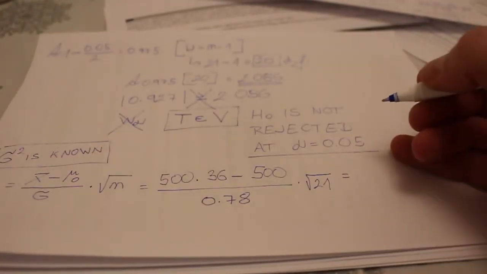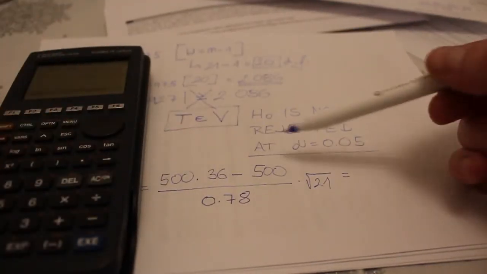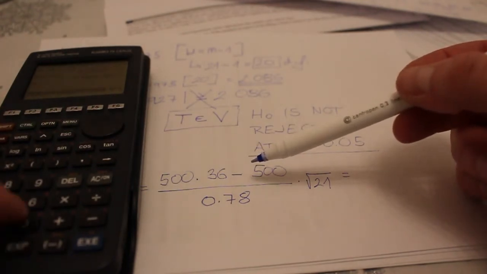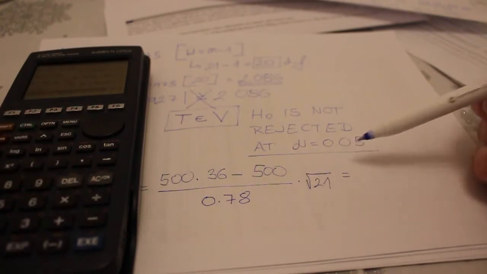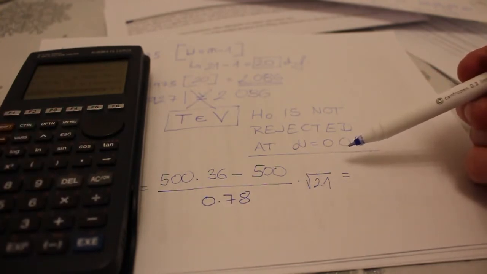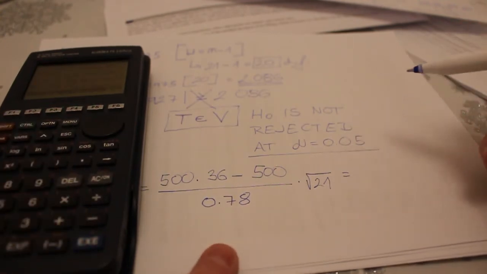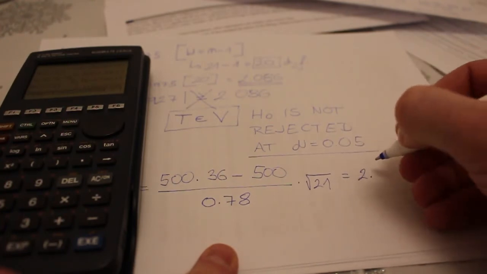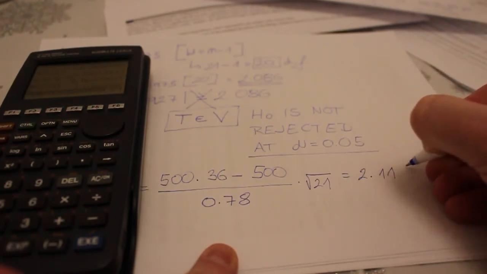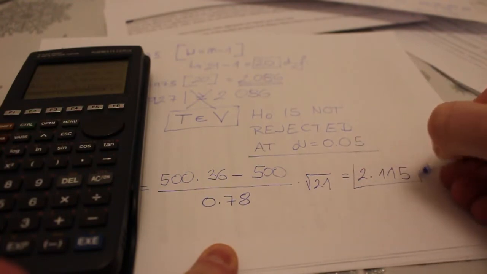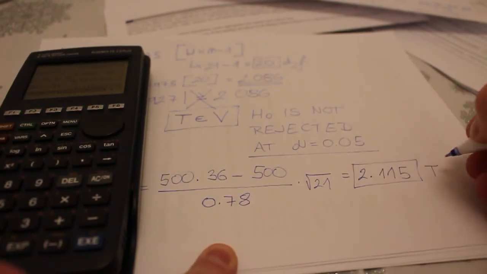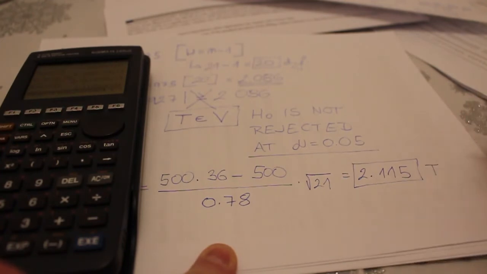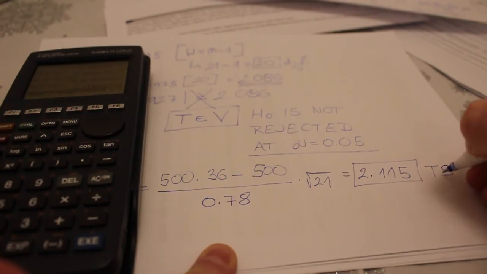Okay, so I will use the calculator and calculate the numerator 0.36 divided by 0.78 times the square root of 21 bottles, and the result is 2.115. Yes, this is your test statistic, your test criterion.